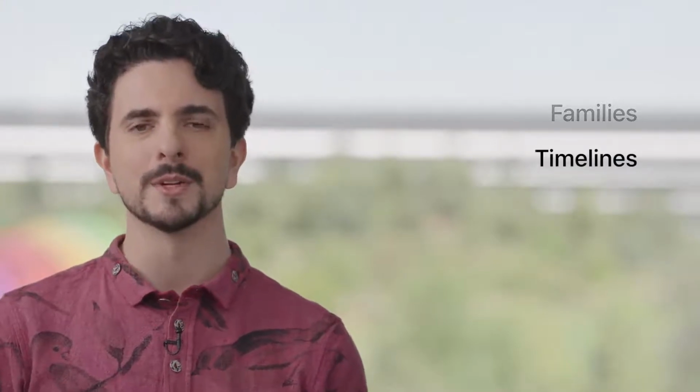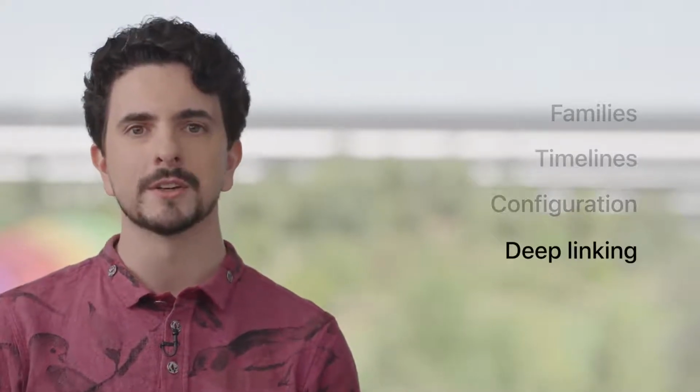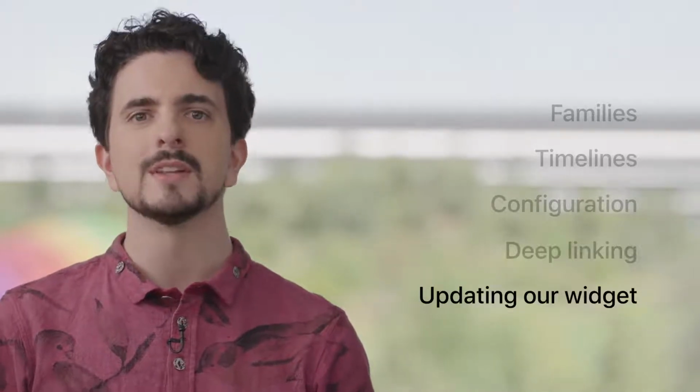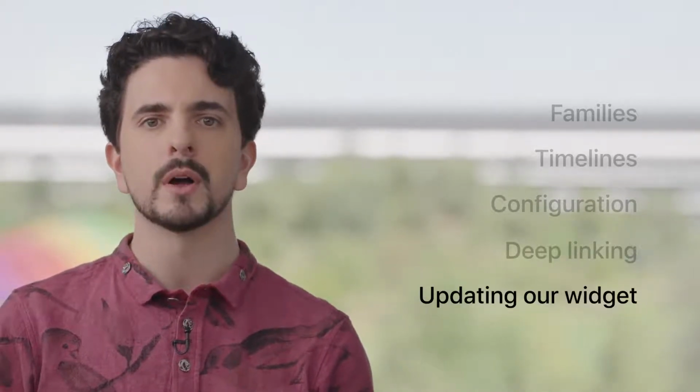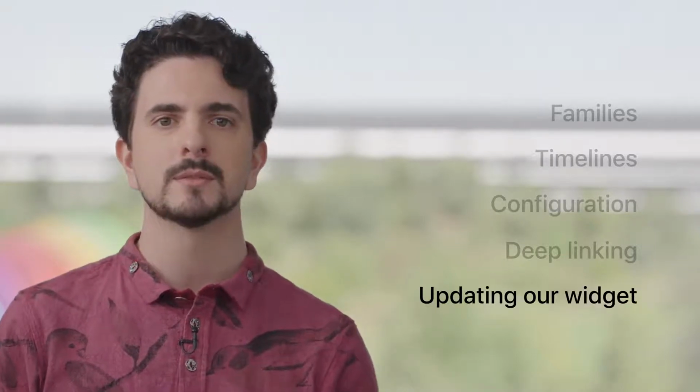We'll talk about widget families and what they are. If you built a watchOS complication before, this will sound familiar. We'll cover timelines and how to update them. We'll go over how to make a widget user configurable. We'll talk about how a widget can link to content in its app. And we'll update our widget to do all of this. It sounds like a lot, but the power of SwiftUI combined with WidgetKit really makes each step simple and straightforward.